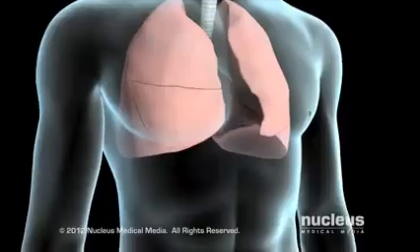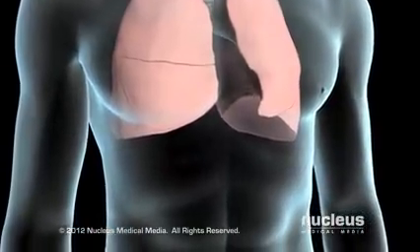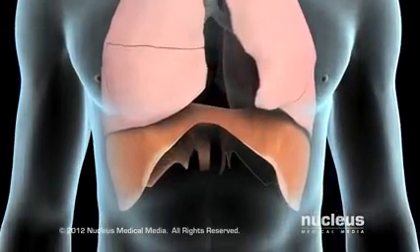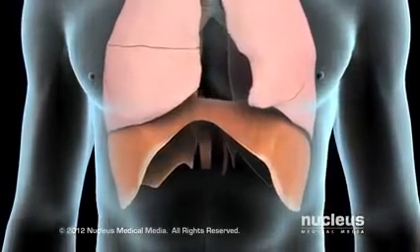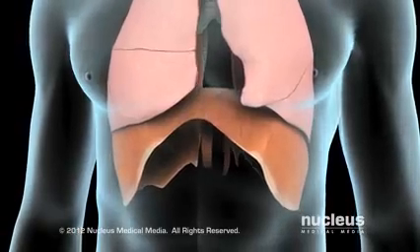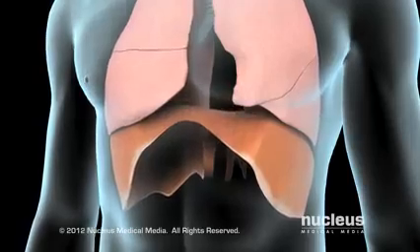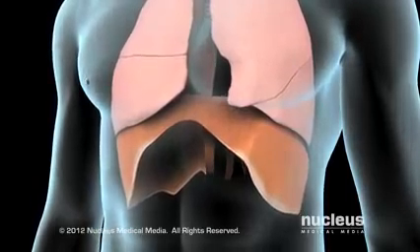When you breathe, air moves into your lungs when a muscle called the diaphragm, along with other muscles nearby, contracts and causes the chest cavity to expand. Air is exhaled when these muscles relax, and the lung tissue passively returns to its original size.